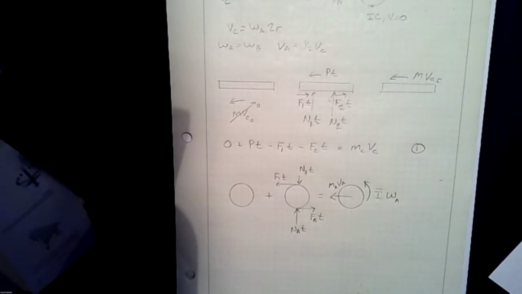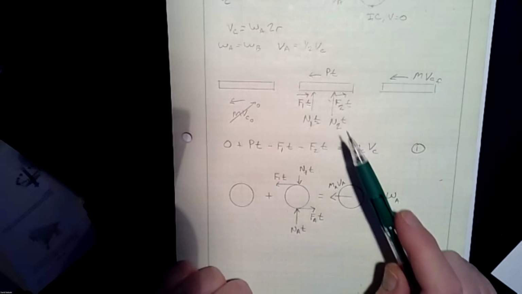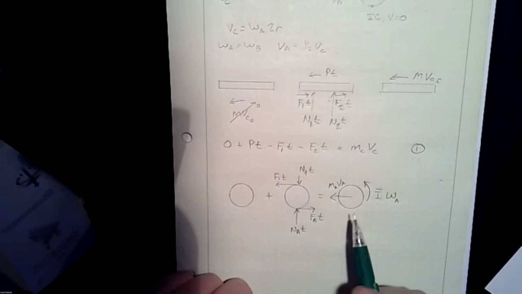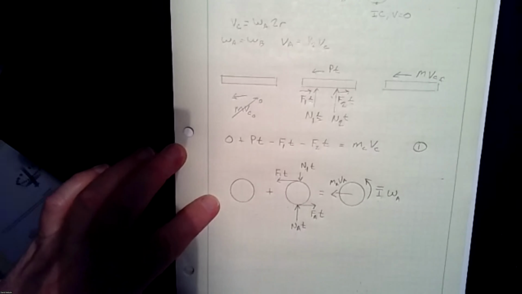It's not propulsion in this case. So whether it's sliding or not, it's not, because we know there's omega. But what we end up with is this relationship where everything balances out in terms of the forces.